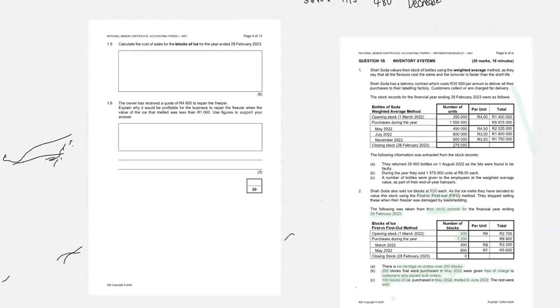Plus 2,700. And then from our purchases from March, we were told that for March we purchased 400 at 8 Rand, so that's 3,200. And they didn't say anything in the adjustments about those purchases. So we add the full amount as part of our calculation.